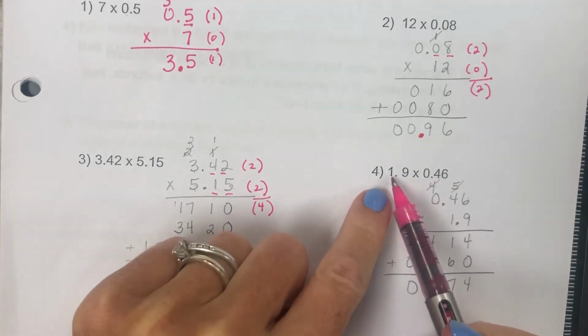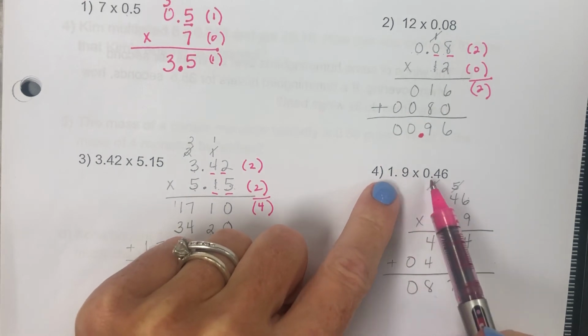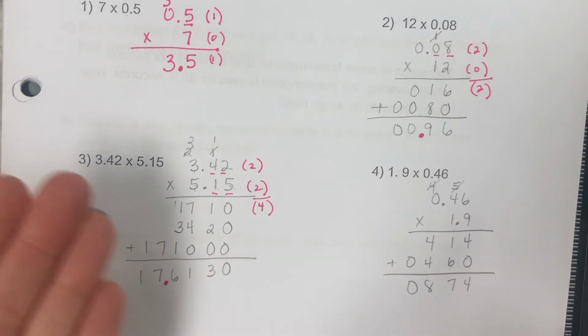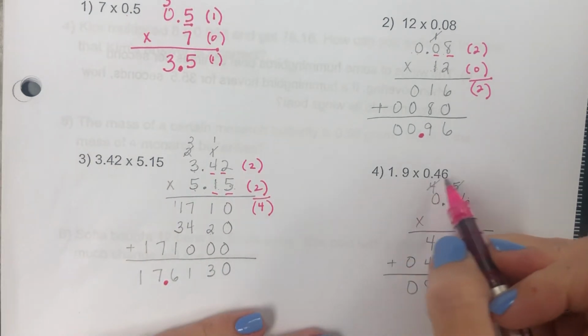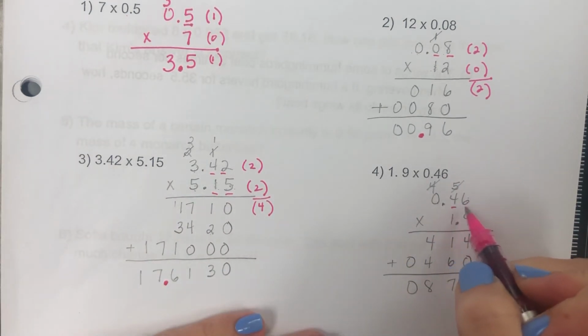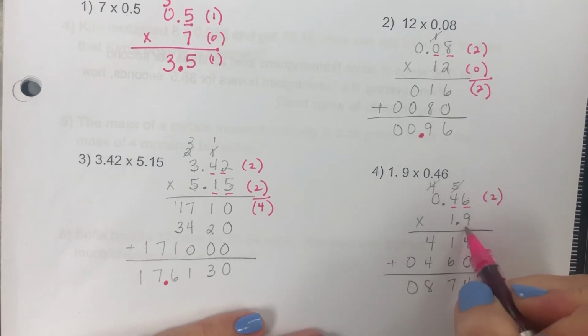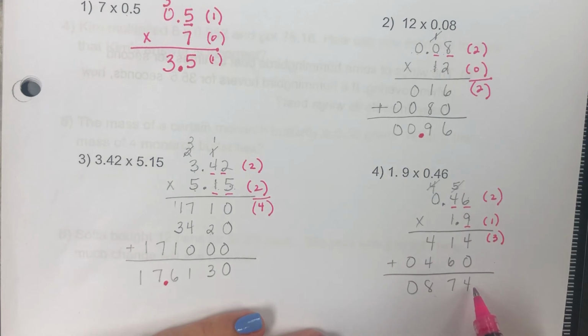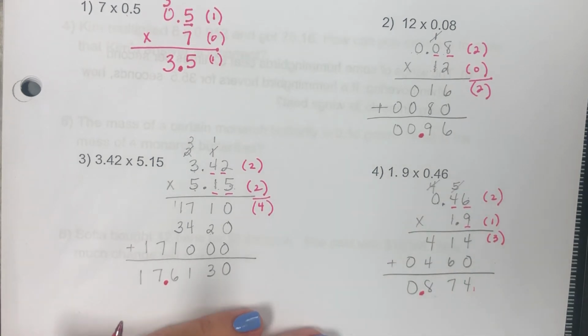If I was estimating, 1.9 rounds to 2, so I'd have about 2 times 0, which is 0. So my answer should be between 0 and 1. Okay, on this number, I have 2 numbers past that decimal, 1 number past that decimal, so a total of 3 places over. 1, 2, 3. So it is 0.874.